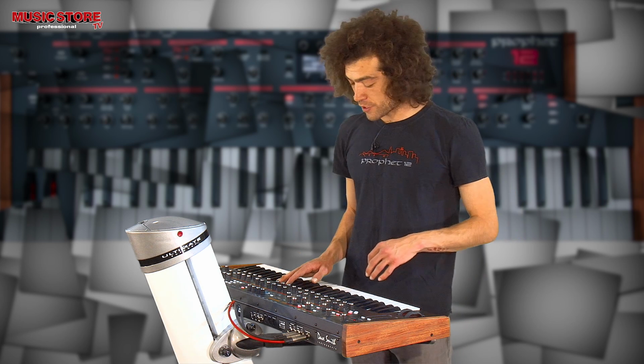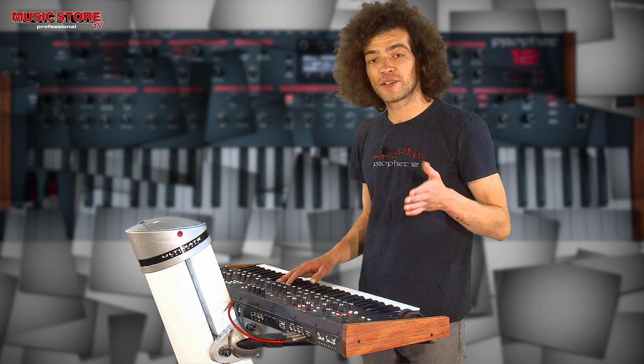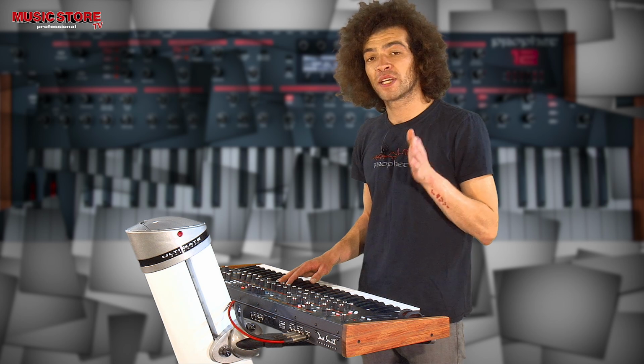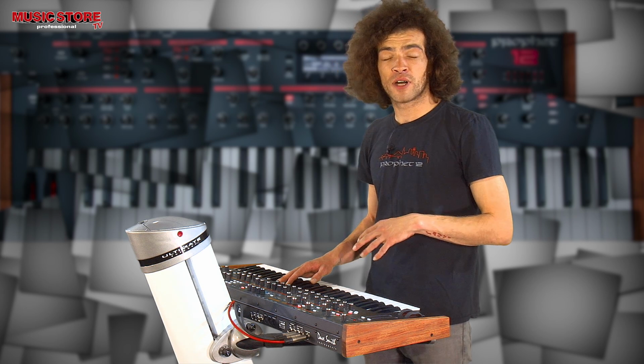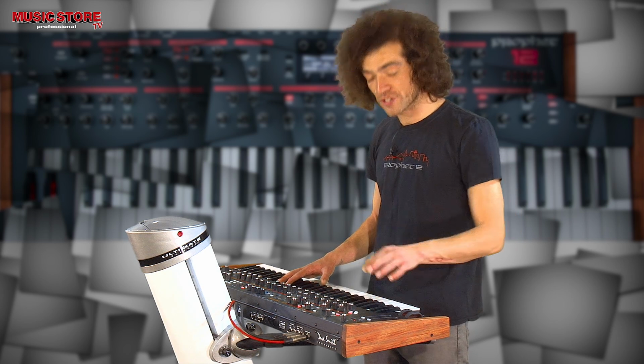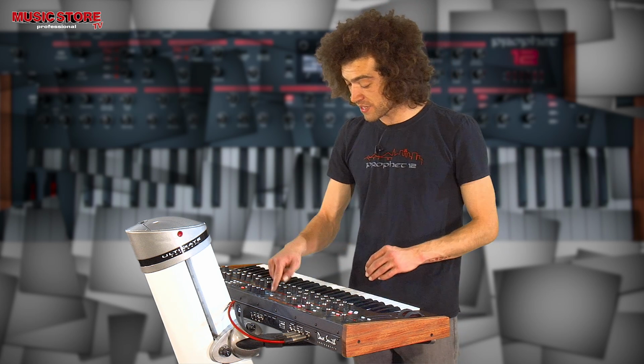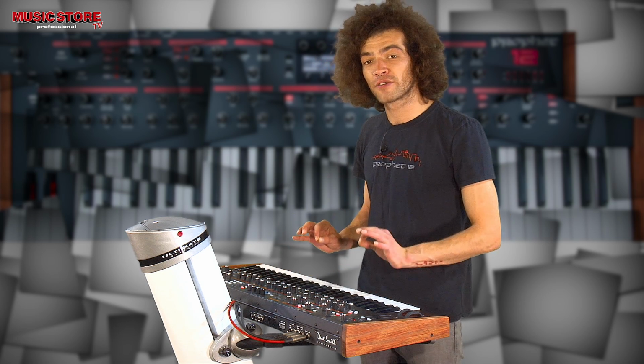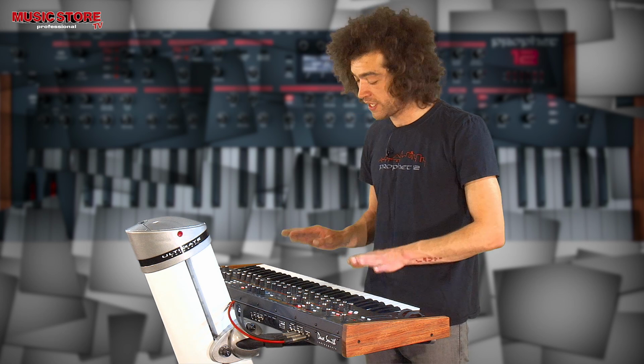The wave reset function allows you to reset the LFO waveform every time a key is pressed. Normally they're free running, also like the oscillators. This allows you to have a very fine amount of control of when the LFO starts when a key is pressed.